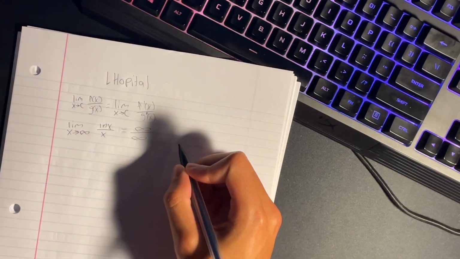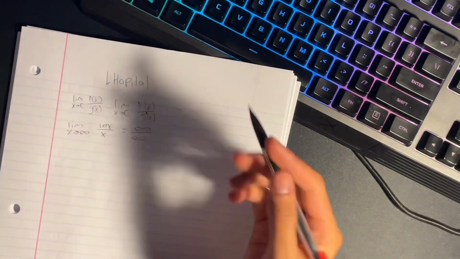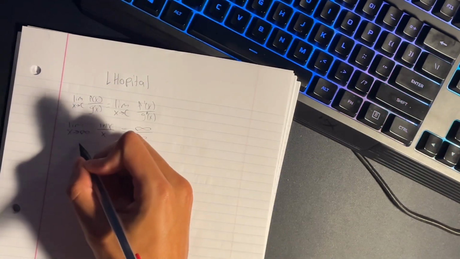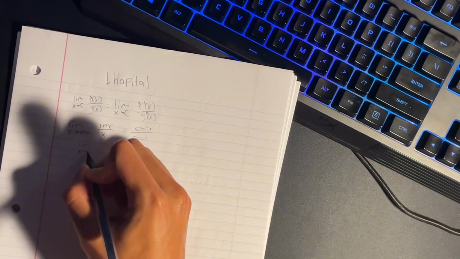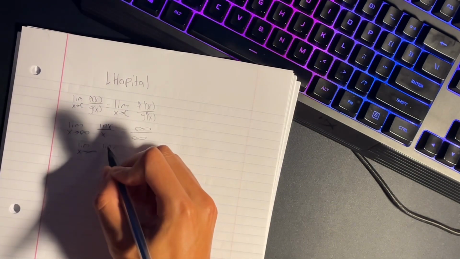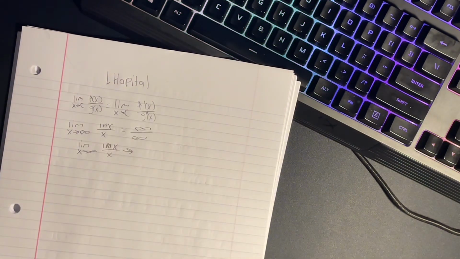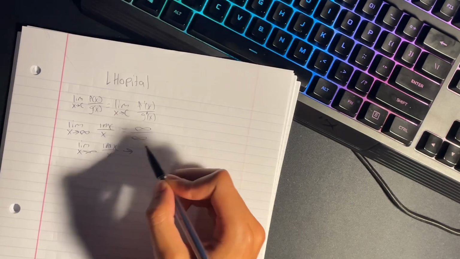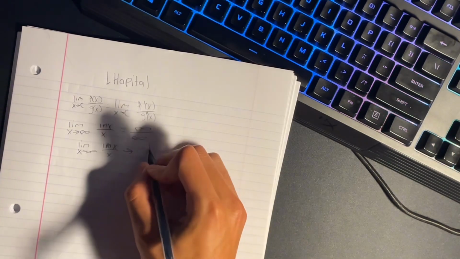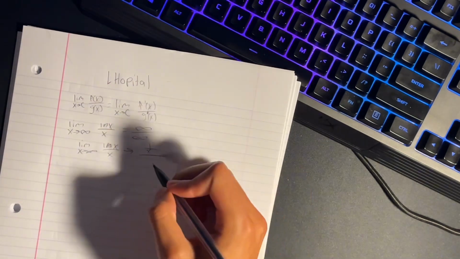So basically all we have to do is take the derivative of the numerator and denominator separately. So applying it, we can do the derivative of natural log of x, which is 1 over x, over the derivative of x, which is just 1.